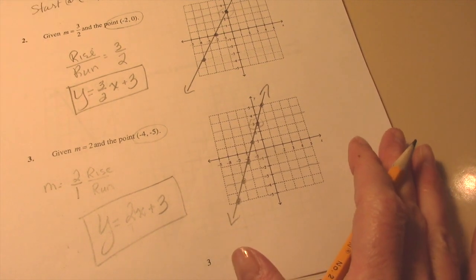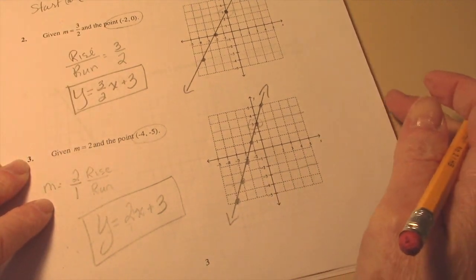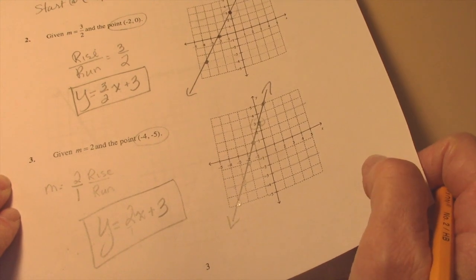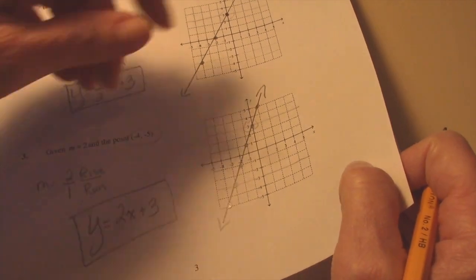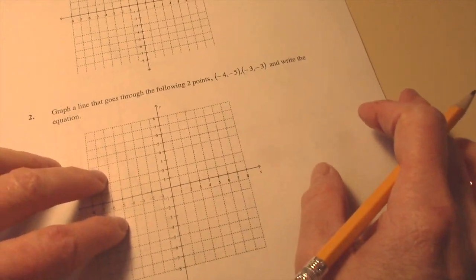Got it? Everybody keeping up? If you can't keep up, then you're never going to learn this. So be completely focused. Have your pencil, papers, and ruler. That's all you need. All right, try the next page.